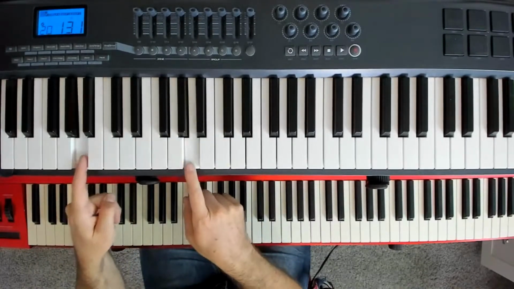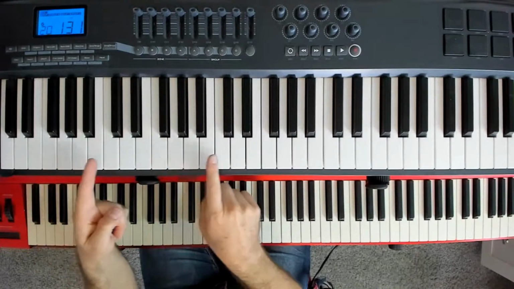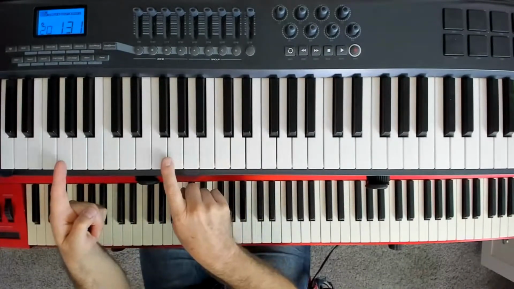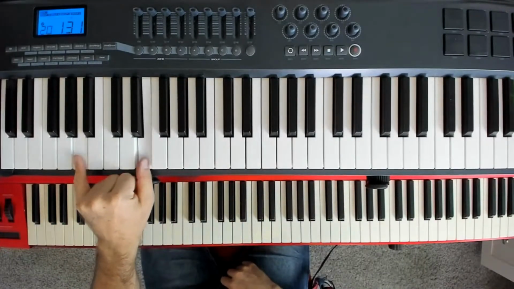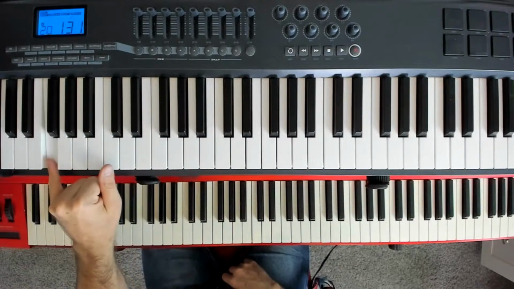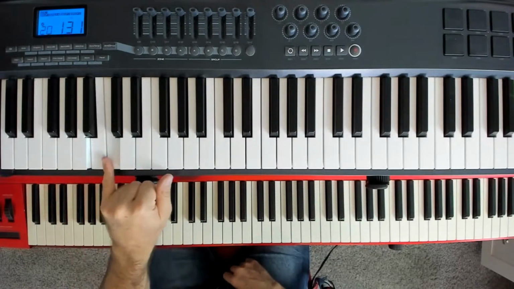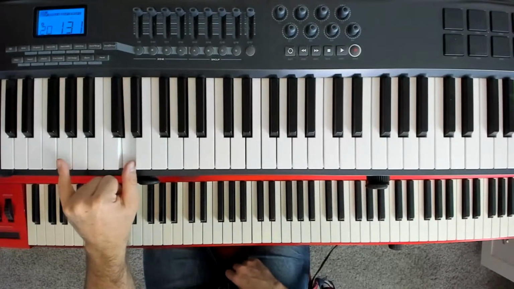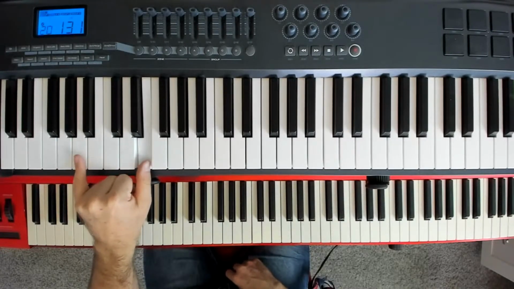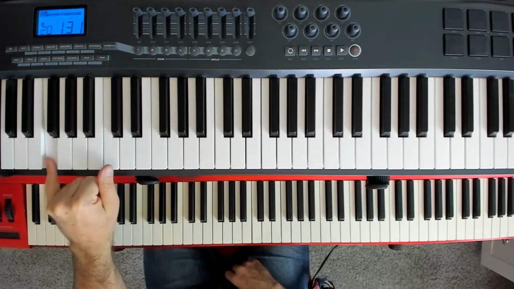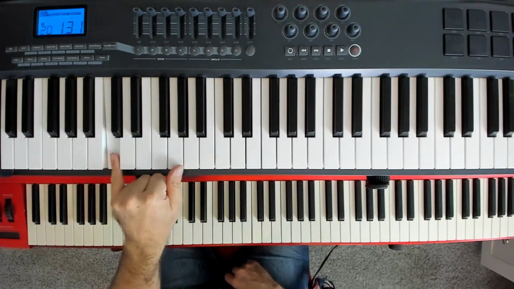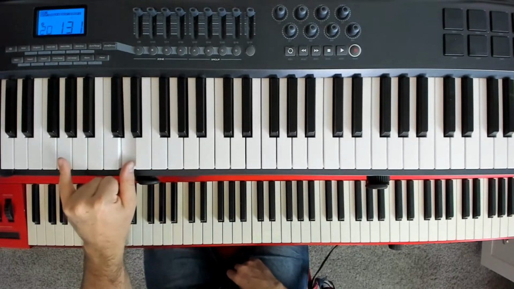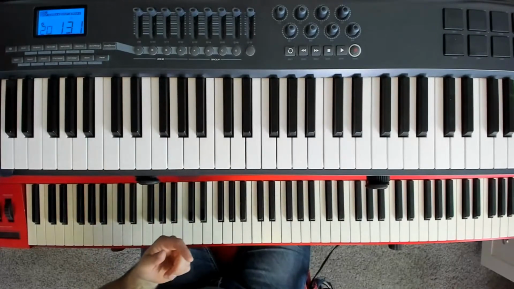A. Then I'm going down to F, going up to C, down to G. My left hand is doing this. That's what my left hand is doing.